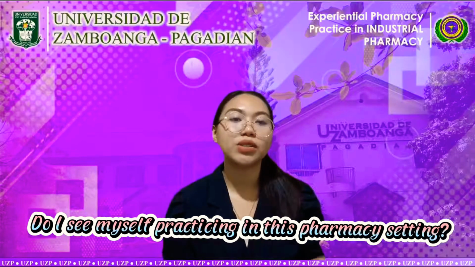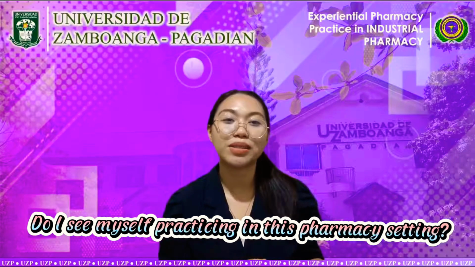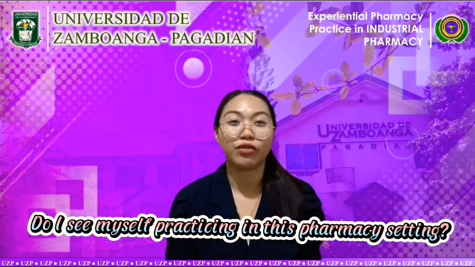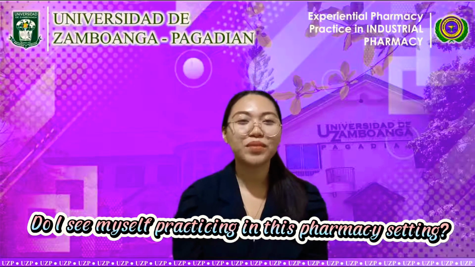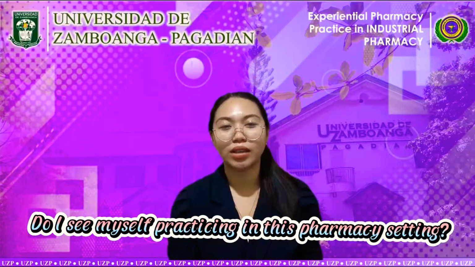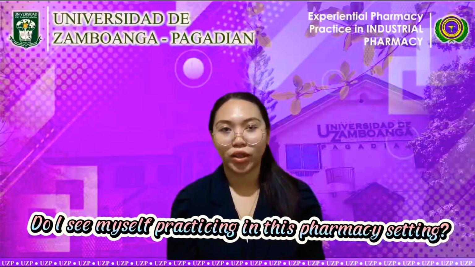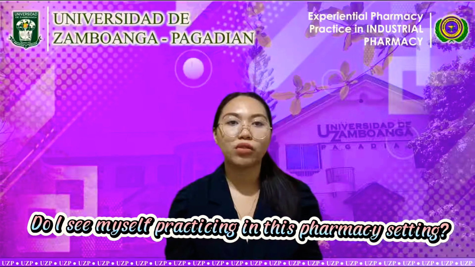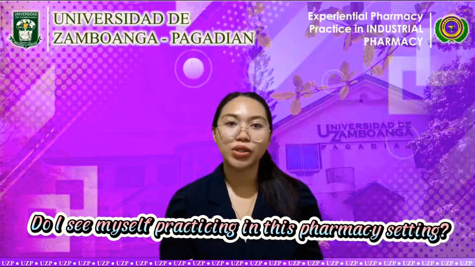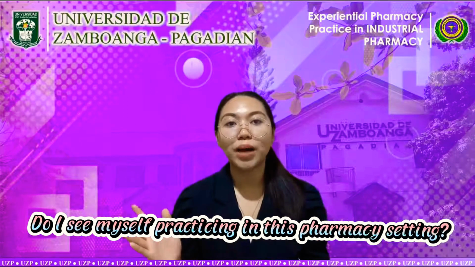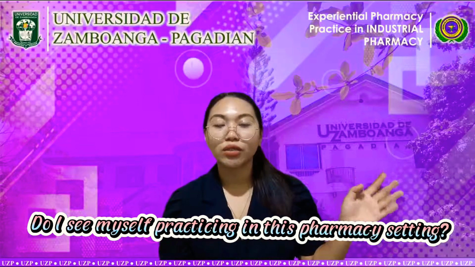Also, it would be challenging for me since industrial pharmacy deals with a massive production of pharmaceutical products. So it deals with quality and safety of the patient, and it is the number one priority in this field. So in handling each step of a production, it is crucial from identifying a lead compound to final packaging of the product.